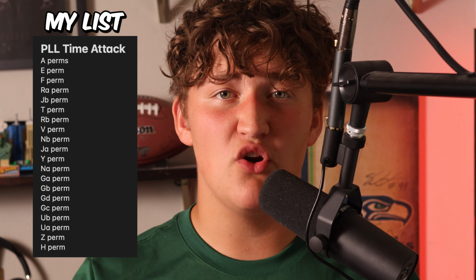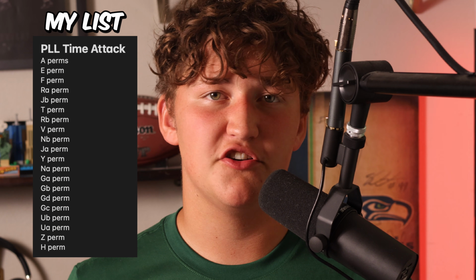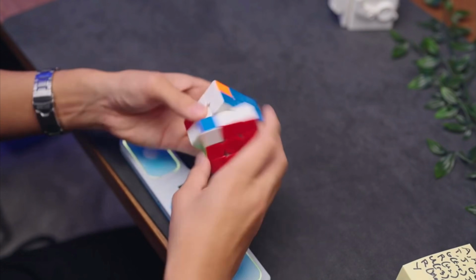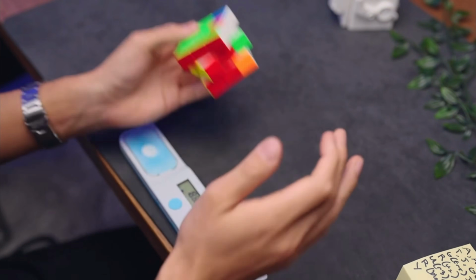And here's the exact way I practice PLL time attacks that I actually learned from Luke Greiser. Shout out to him. First, you make a list of all the PLLs you want in order. You can make whatever order you want. There's not a specific order. Then you're going to do a PLL time attack, and you're going to give it your 100% all. After you're done with the PLL time attack, you're going to take a 2 to 3 minute break where you're not going to turn the cube.